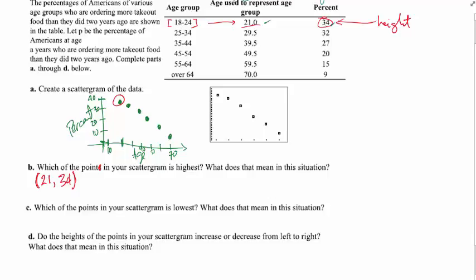It looks like 34% of this age group, the age group of 18 through 24, are ordering more takeout.